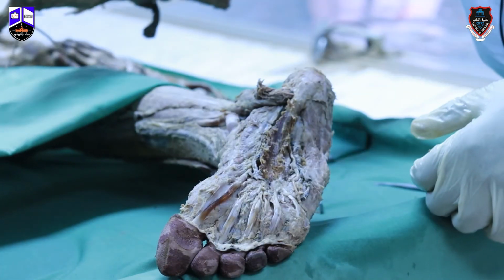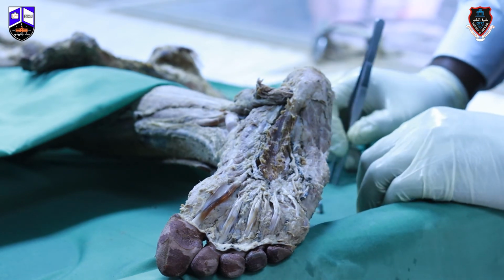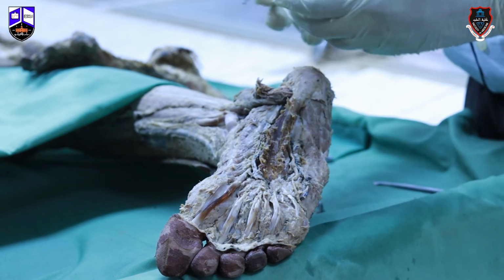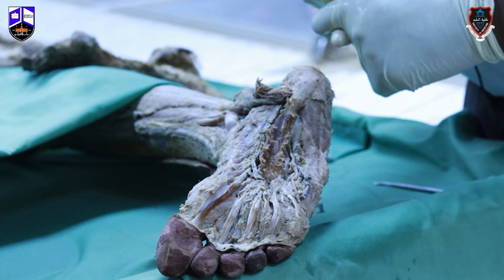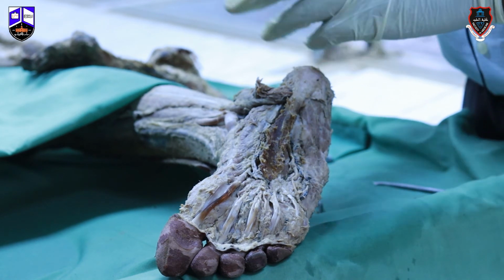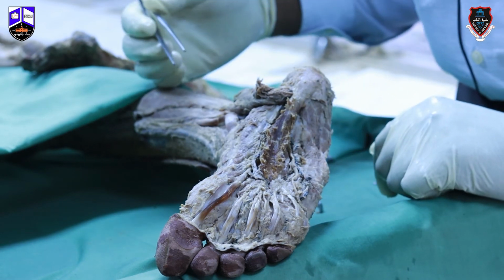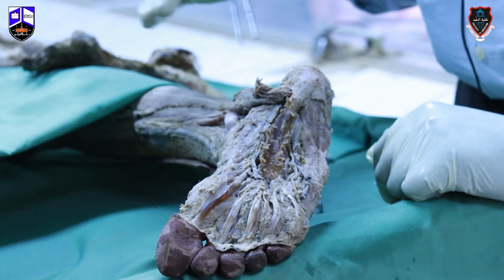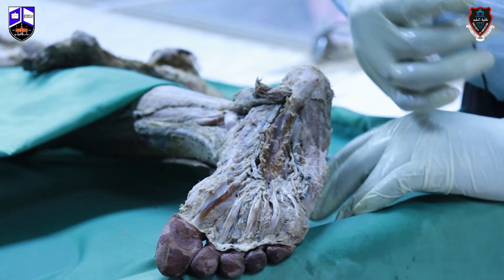So by this we come to the end of this station, and also we conclude our practical session here. In this practical session we have discussed the sole of the foot and demonstrated all its layers from the first to the fourth layer, including the tendons of the long muscles and the short muscles and the neurovascular structures that can be visualized in each layer.